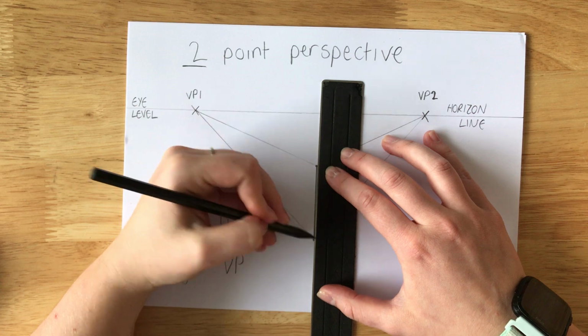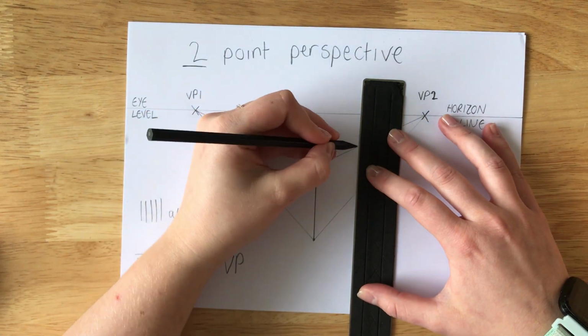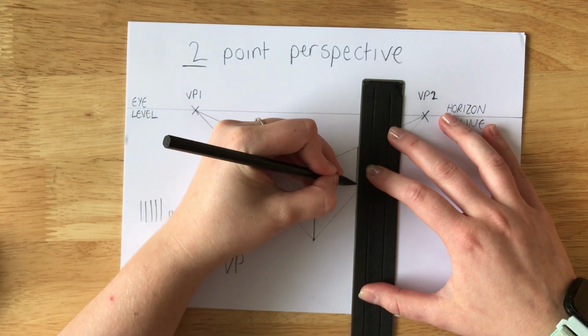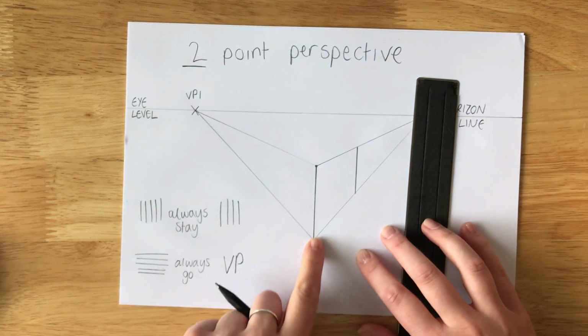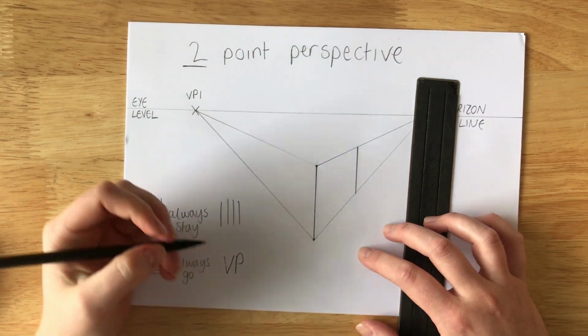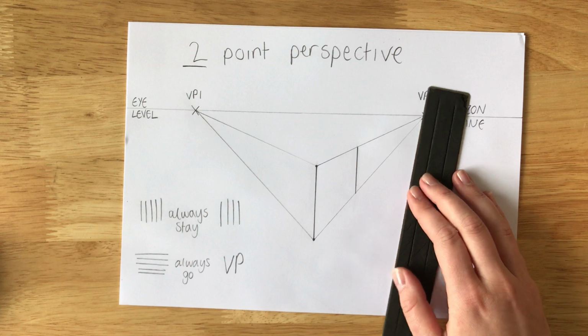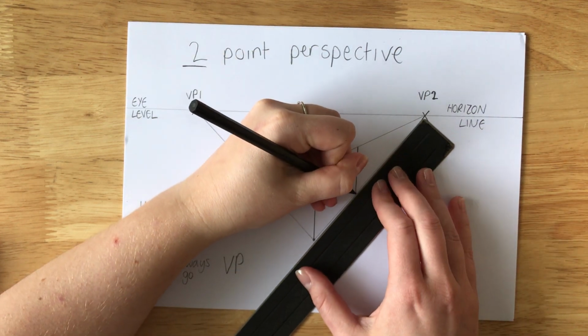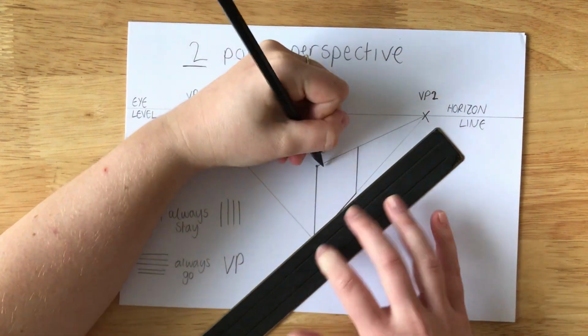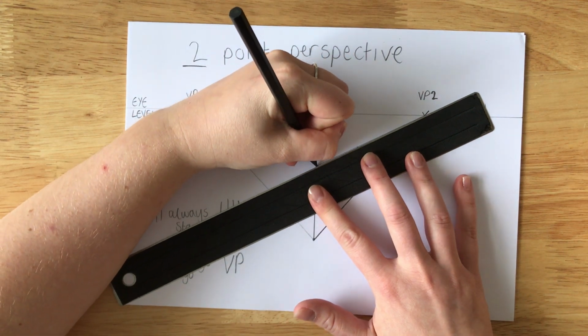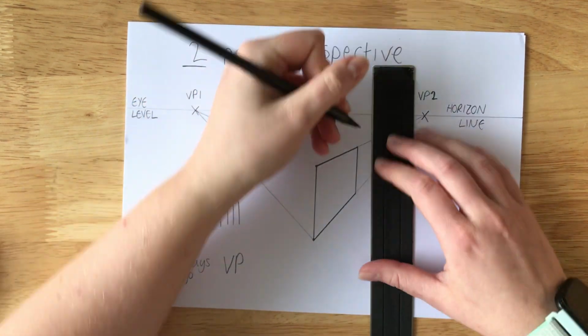So we've got that first line there, and all I'm going to do is create a parallel line. Okay, so one that runs the same direction, so up and down. Now I'm going to darken this up a wee bit as I go, just so that you guys can make out a wee bit easier what I'm trying to show you.